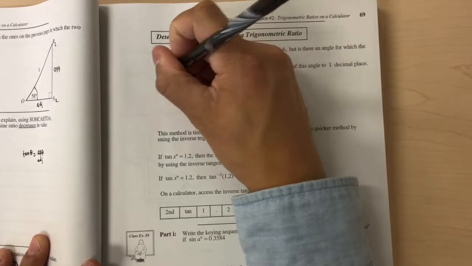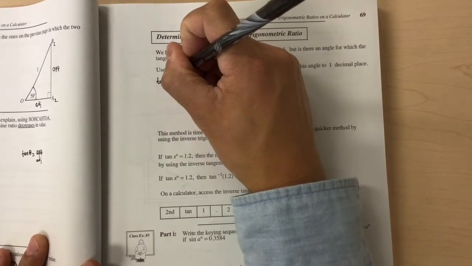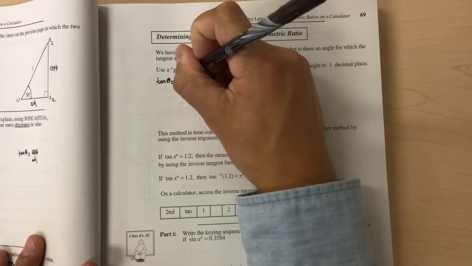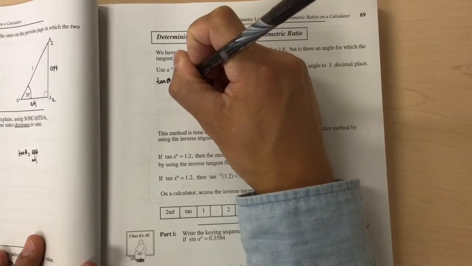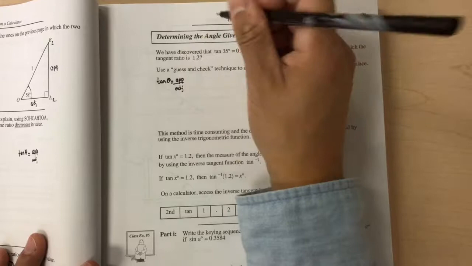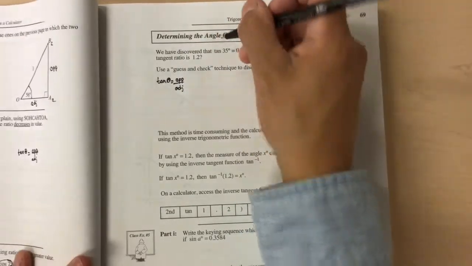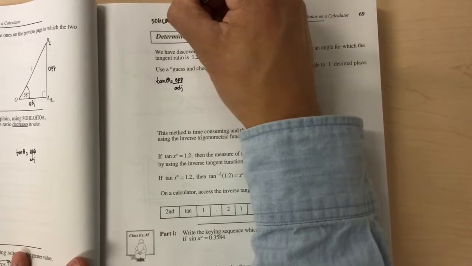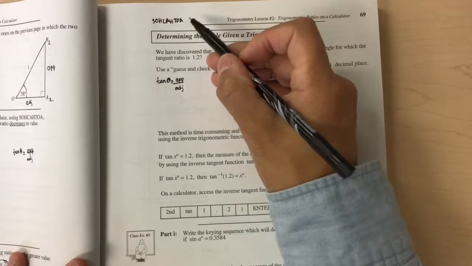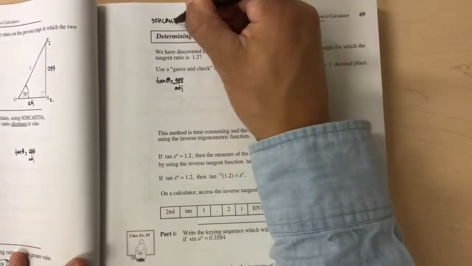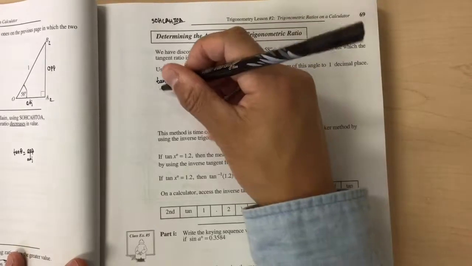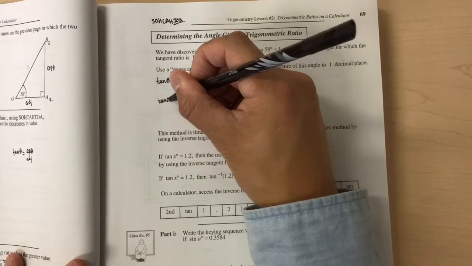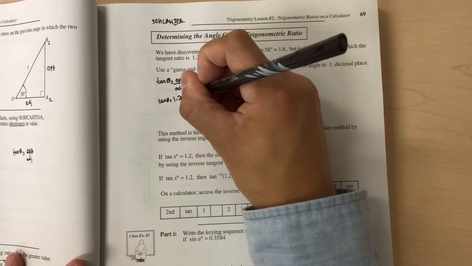So if I'm looking for my tan ratio, tan is equal to opposite over adjacent, and I know this because of my mnemonic SOHCAHTOA. So we're wondering if there is a ratio, tan theta, which is equal to 1.2.